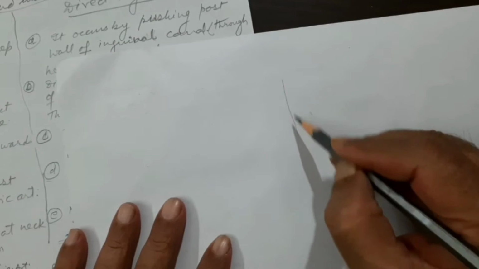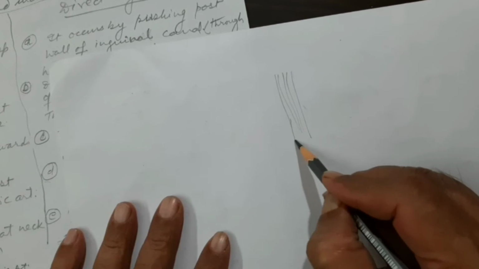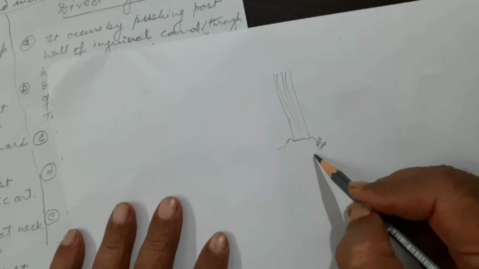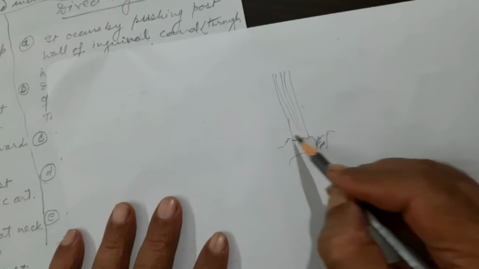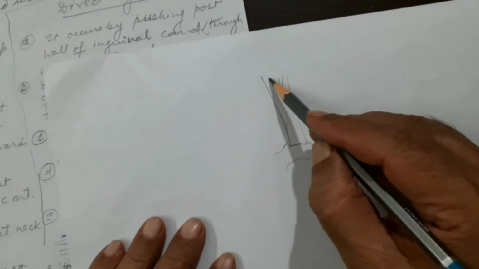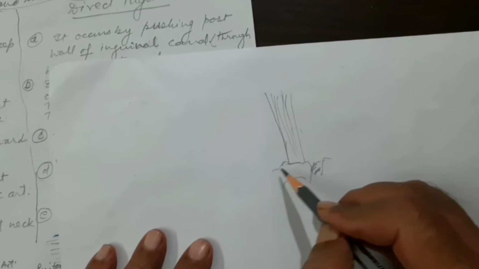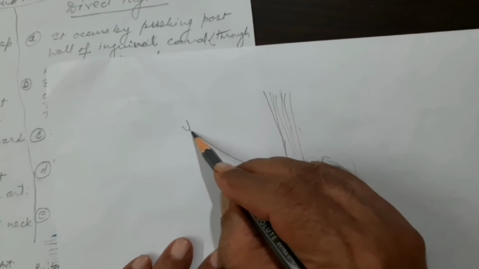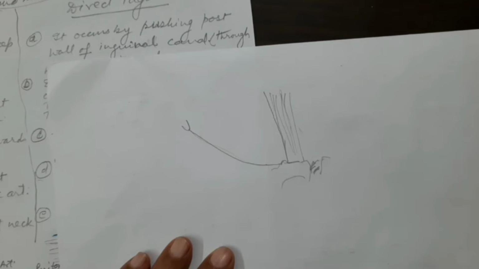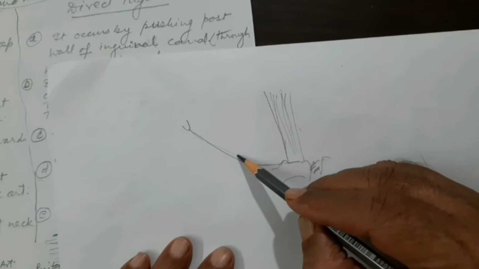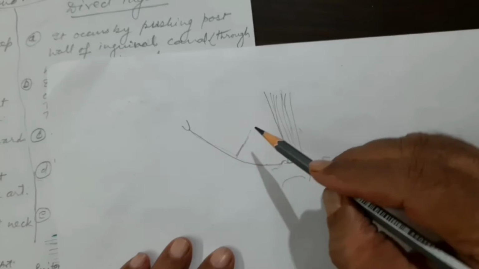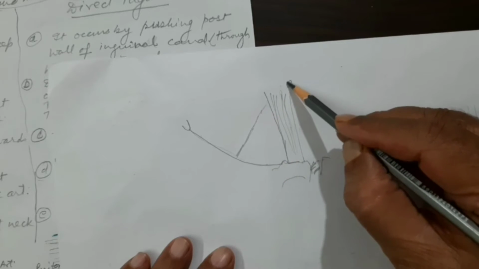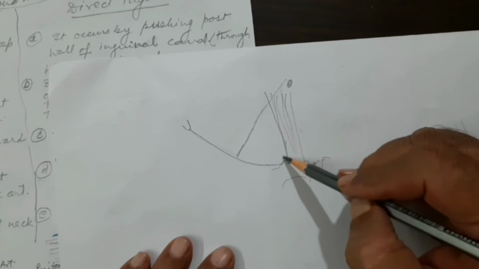So I will draw, this is the rectus abdominis muscle, this is the pubic tubercle, pubic crest, and say for example, the pubic symphysis is here. So this is the lateral margin of the rectus abdominis muscle, and then here is the inguinal ligament from the anterior superior iliac spine to the pubic tubercle. And then this inferior epigastric artery comes out from the external iliac artery, and from here it runs towards the umbilicus. Umbilicus is here.